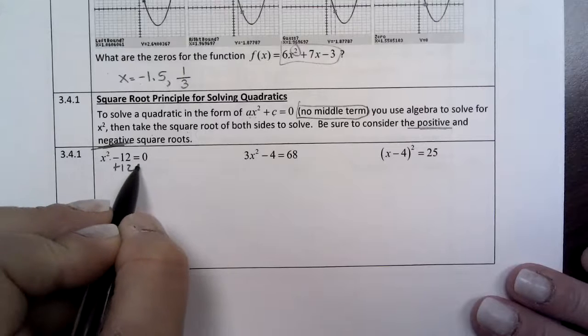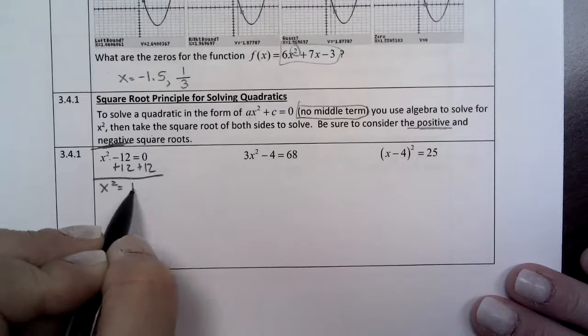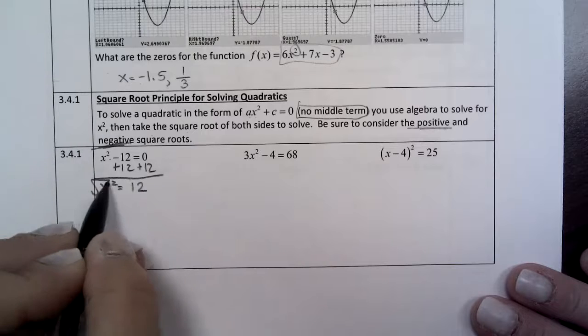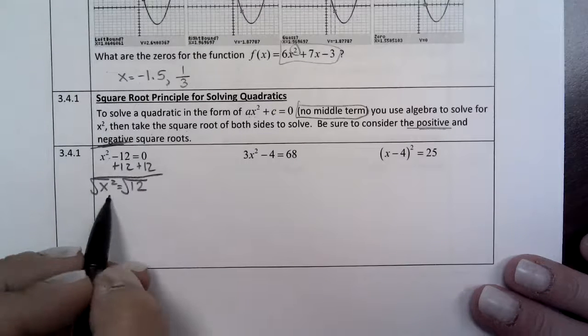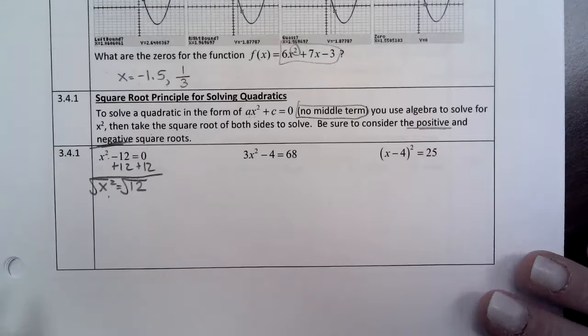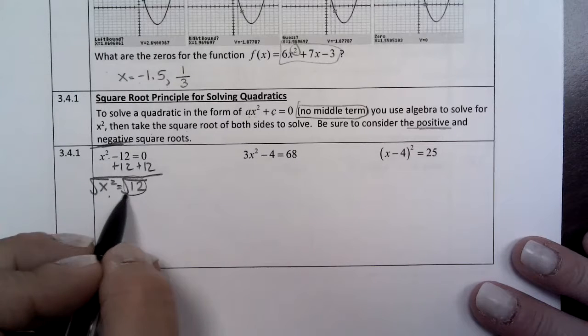I'm going to add 12 to both sides. And we get x squared equals 12. Now I need to take the square root of both sides. I do not want this in a decimal. You may not give this answer to me in a decimal. You need to find what this simplifies down to.